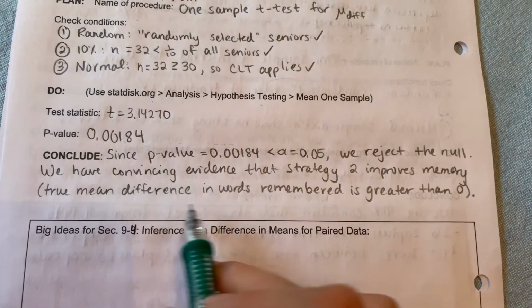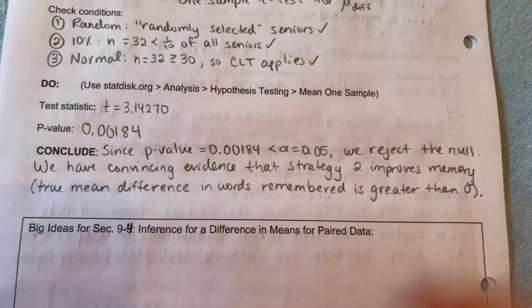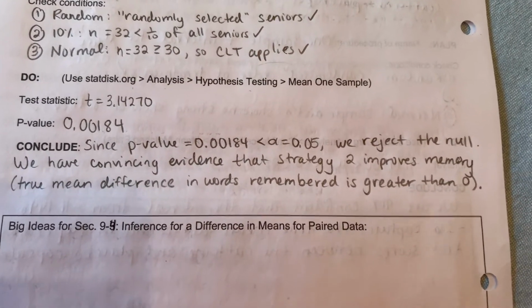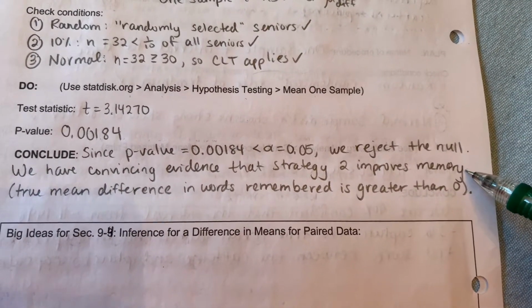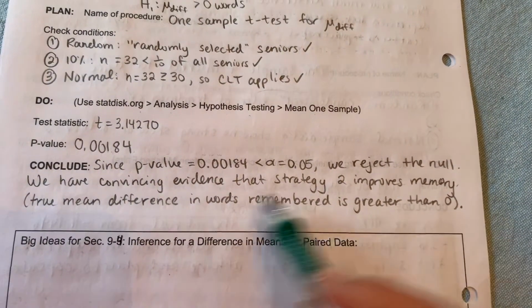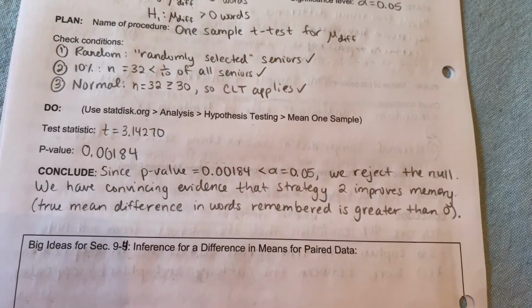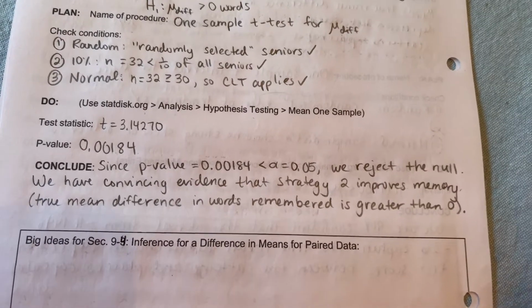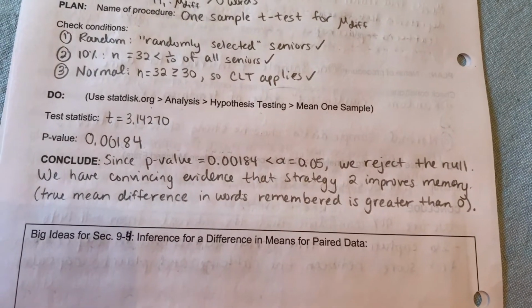Now, that true mean difference in words remembered is greater than 0. That doesn't mean as much to someone who does not know statistics. The way I actually stated it up here is better. So this is really what we want to go with. But just to be clear, this is what backs that up. That true mean difference being greater than 0 does tell us that the strategy 2 improves memory.